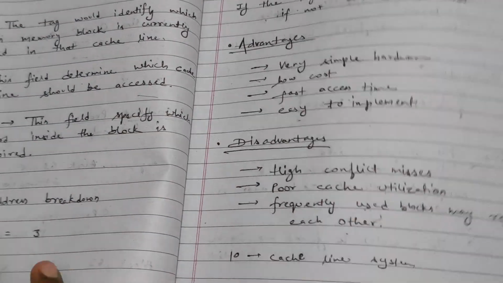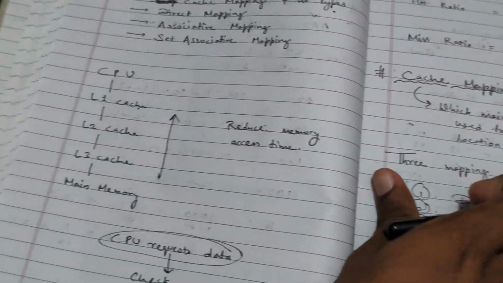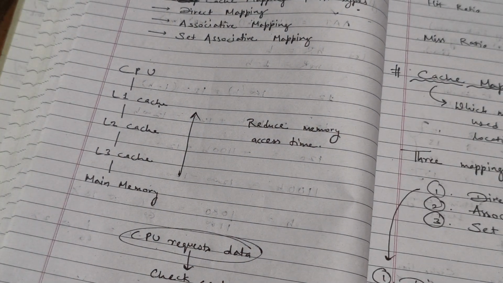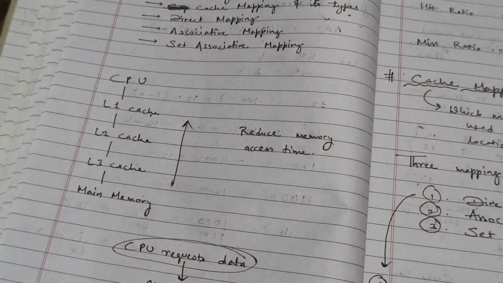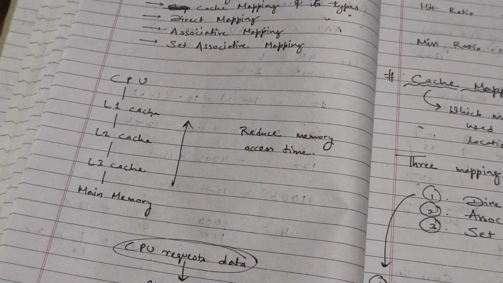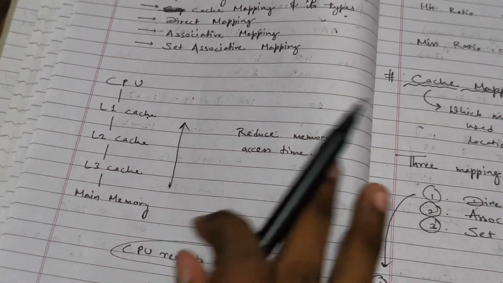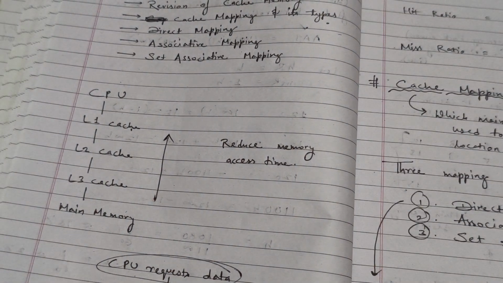Whatever we have studied, let me just remind the topics as well. First of all, we revised the cache memory, then we tried to understand what cache mapping is and why we are doing it. Then we delved deeper into the different types of cache mapping. First of all, we gave a lot more time to direct mapping. Then we studied associative mapping as well as set associative mapping. Now in direct mapping we were using some sort of formula, but we were having some conflict issues.